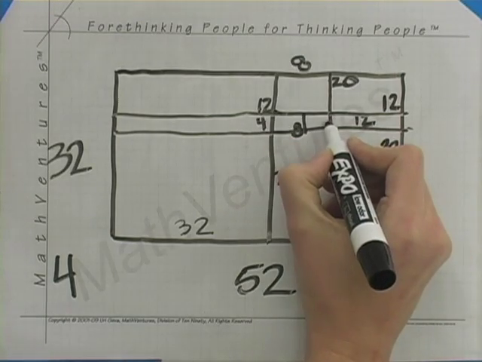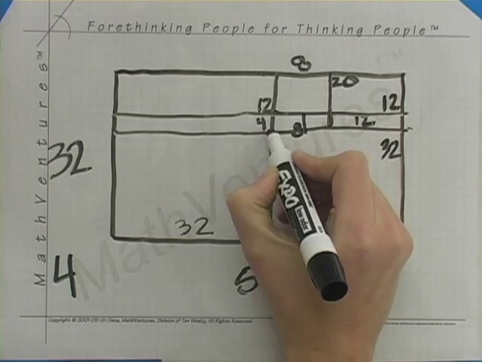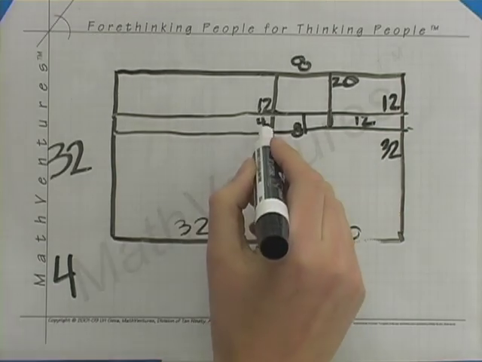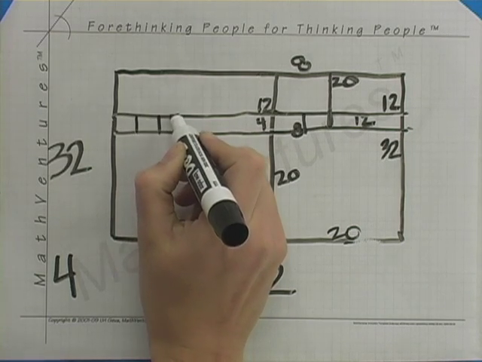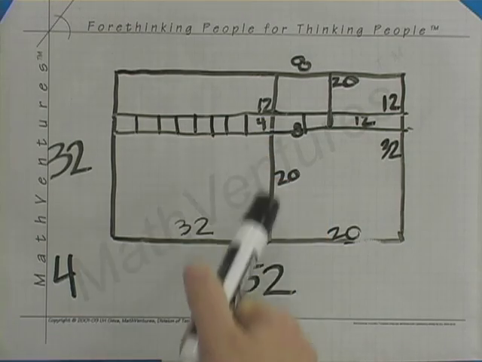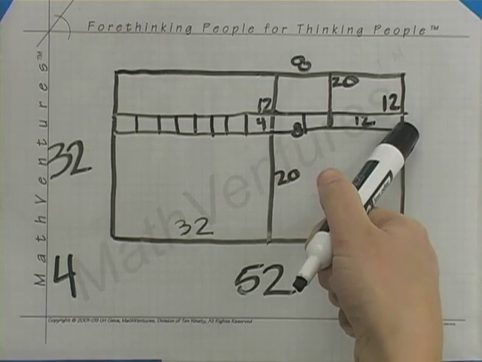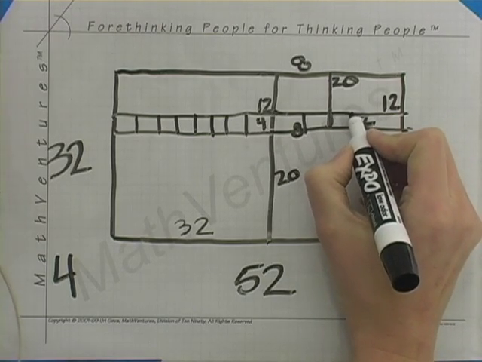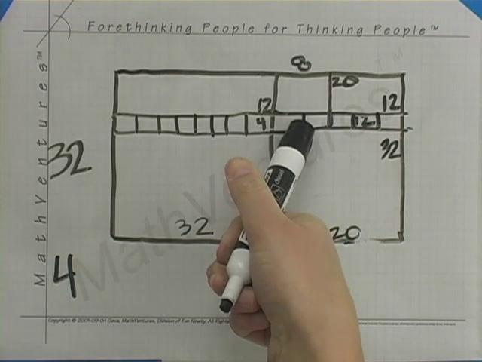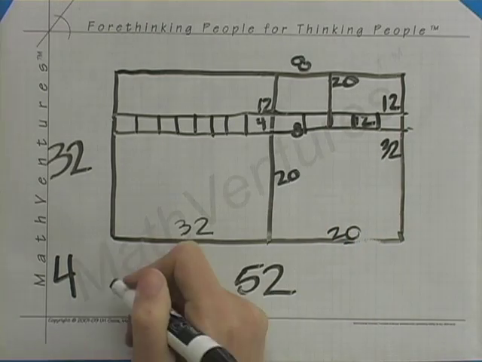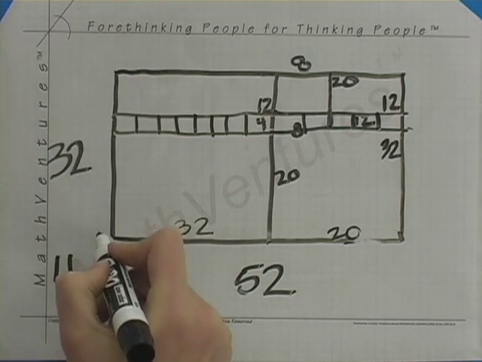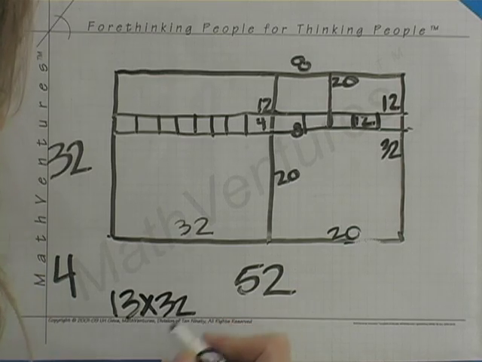We've already got 2 along this edge inside this 8 by 4 rectangle. In here, with this edge of 32, we can fit 8 squares of 4 by 4. And on this edge of 12, we can fit 3 squares of 4. So 3 plus 2 plus 8 is 13. 13 is the number we'll multiply by the size of this edge, 32.